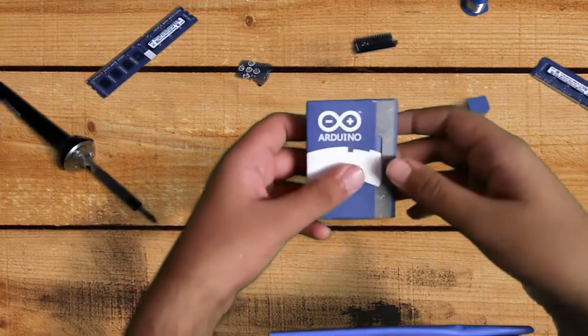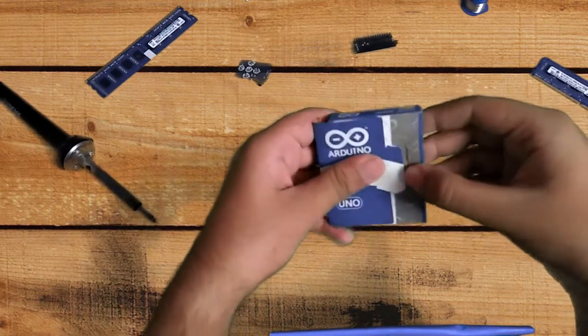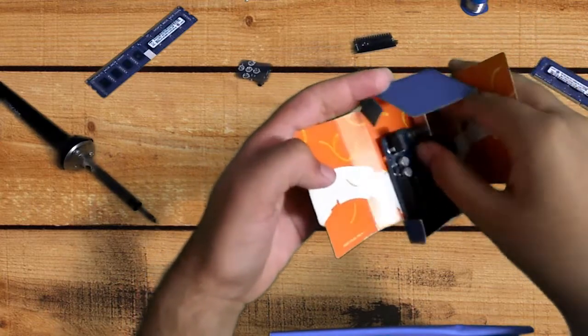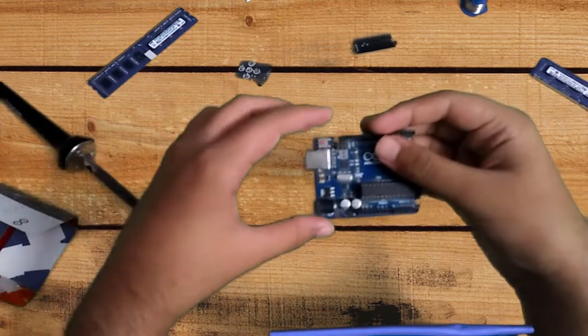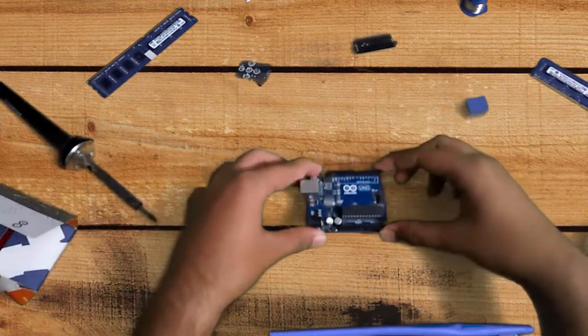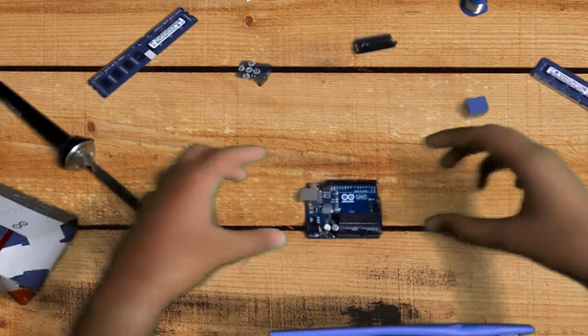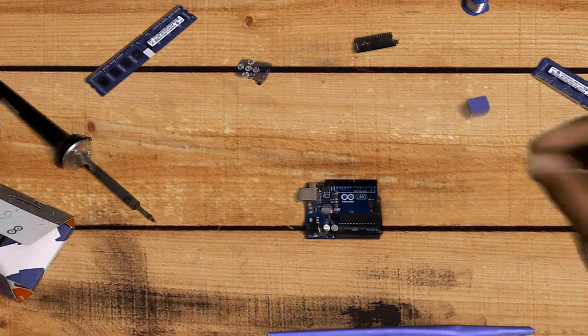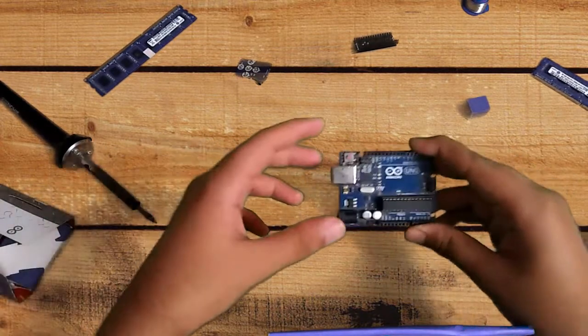Let's see what's inside this thing. And here goes the legendary Arduino Uno. Now let's talk about this Arduino Uno schematic.